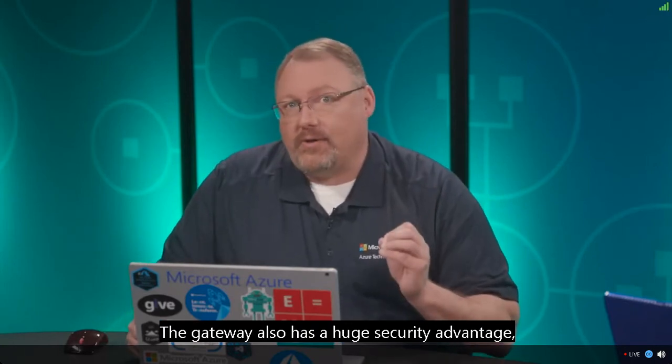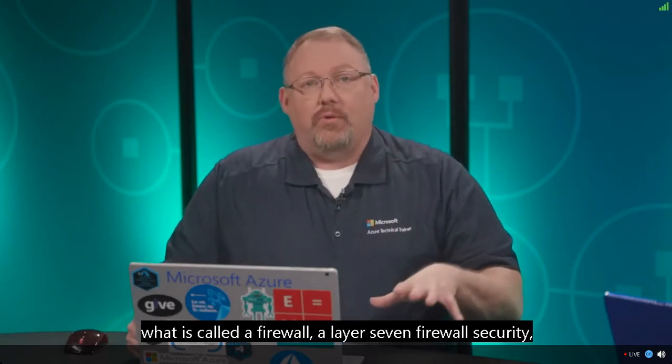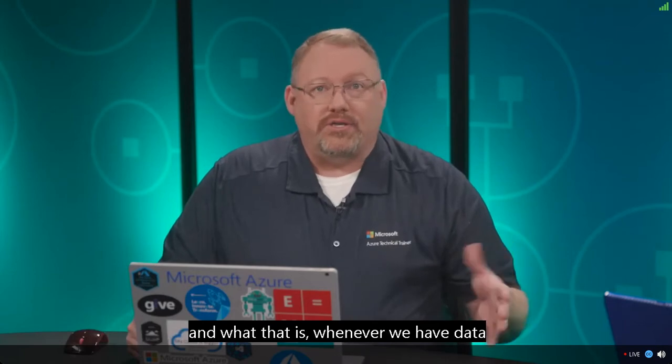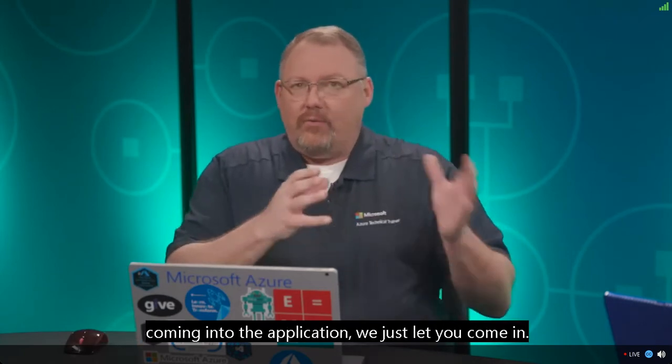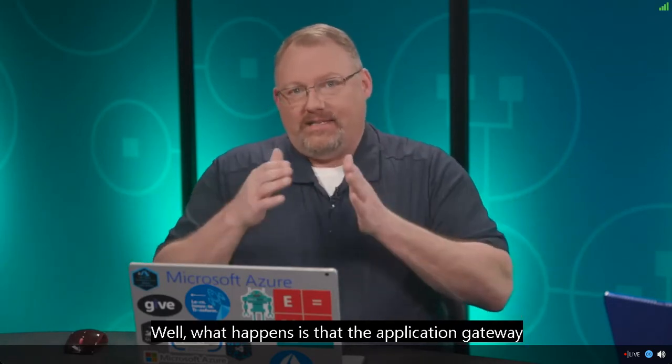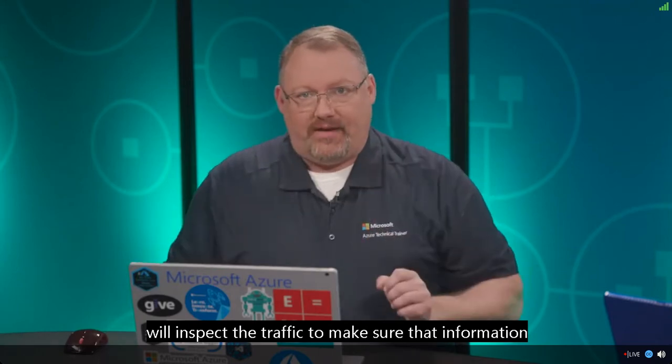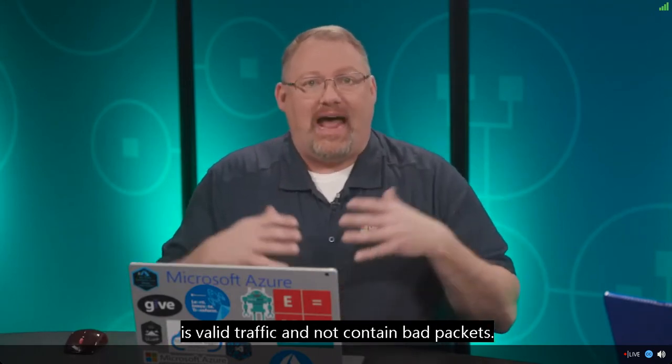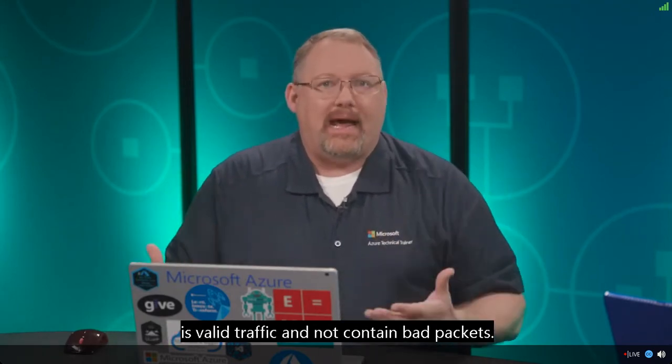The gateway also has a huge security advantage with what is called a firewall, layer 7 firewall security. Whenever we have data coming into the application, we just let you come in, saying, "Hey, your port 443 coming in." Well, what happens is that the application gateway will inspect the traffic to make sure that information is valid traffic and does not contain bad packets.